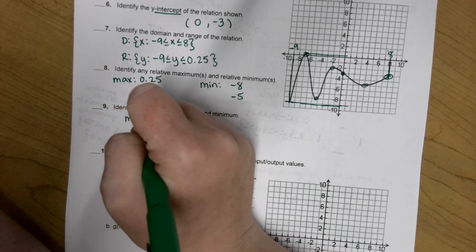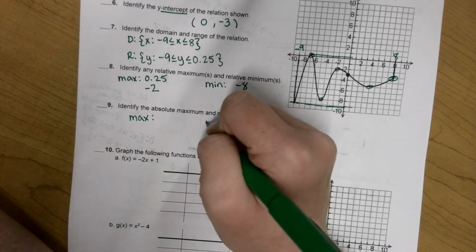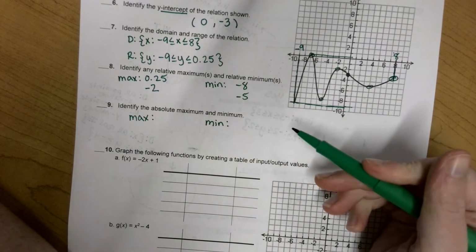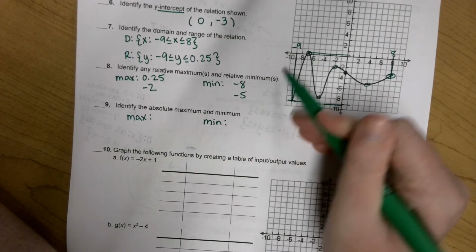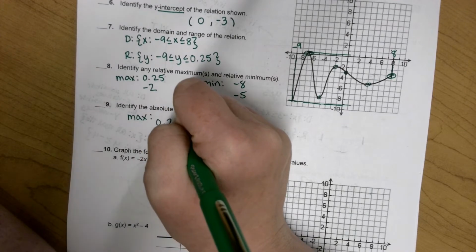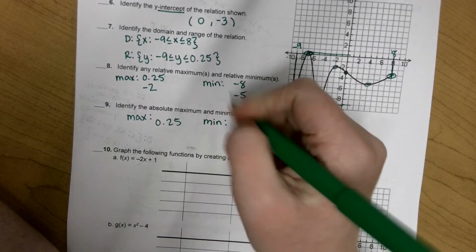All right, so then we get the absolute maximum and absolute minimum. Now these can be endpoints. They don't have to be the endpoints, but we're looking for the absolute highest maximum and the absolute lowest minimum. So if I look, my absolute highest maximum on this graph is right here at that 0.25. My lowest point on the graph is going to be right here at -9.